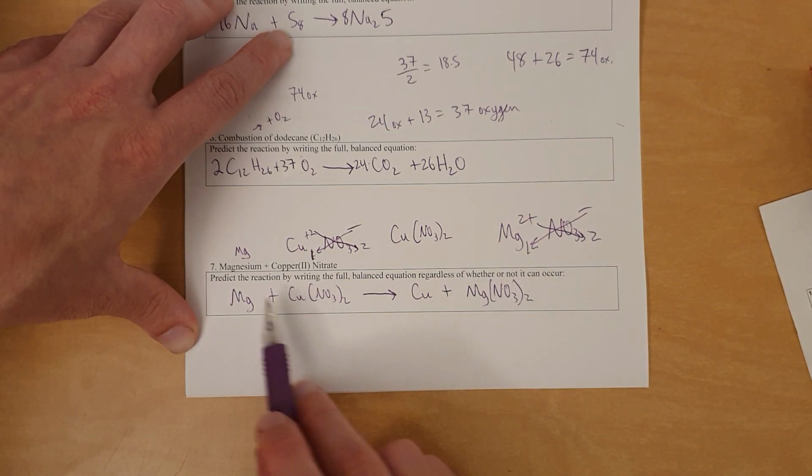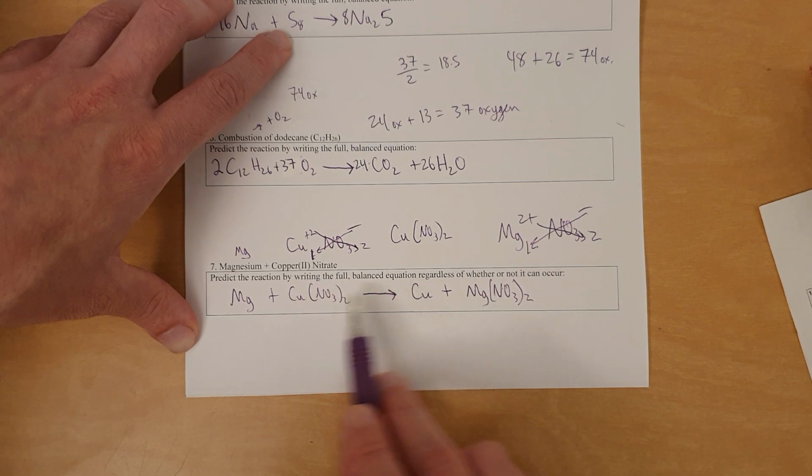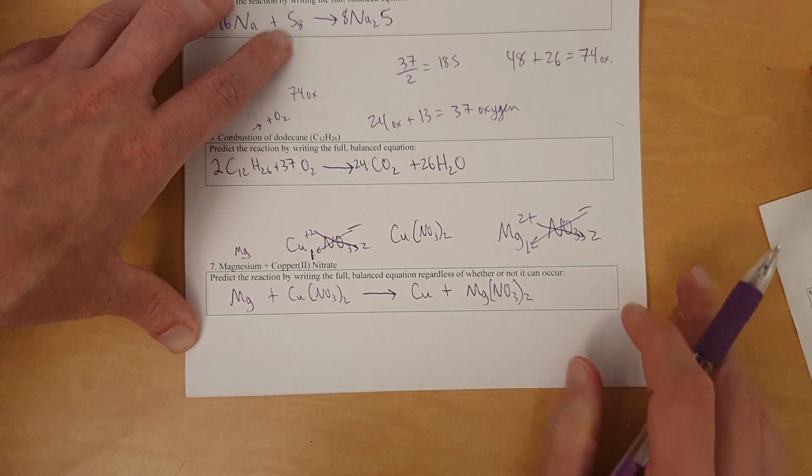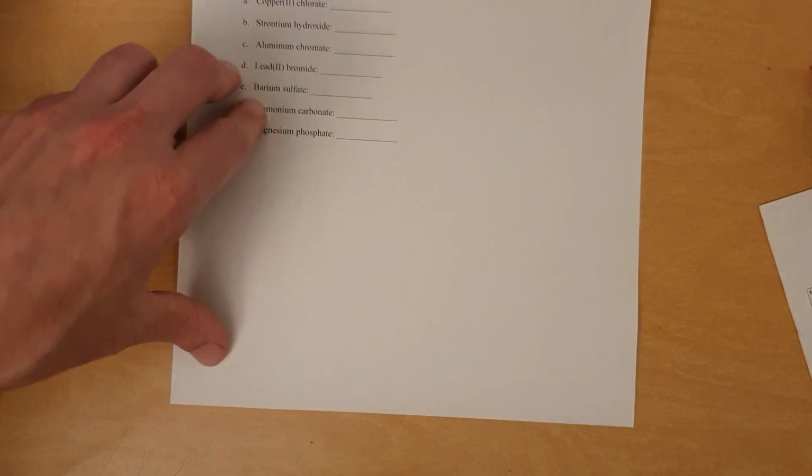Cool, so now we just go balance. 1 magnesium, 1 copper, 2 nitrates, 2 nitrates. We're done. It's already balanced as written. So that's how you do that one. All right, let's set that aside.